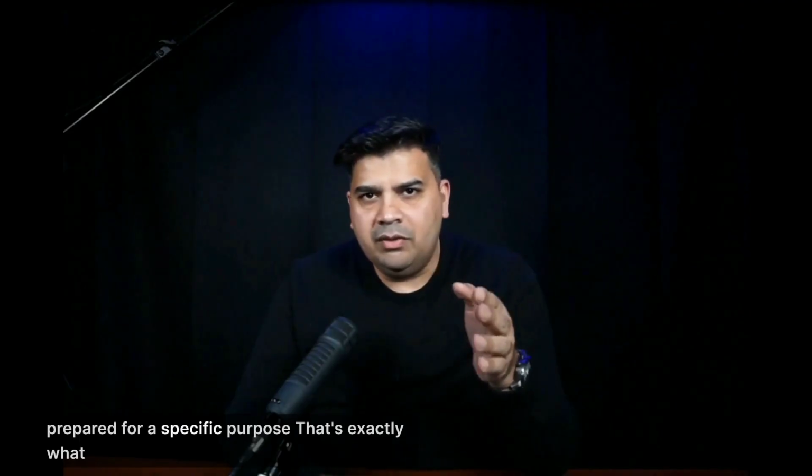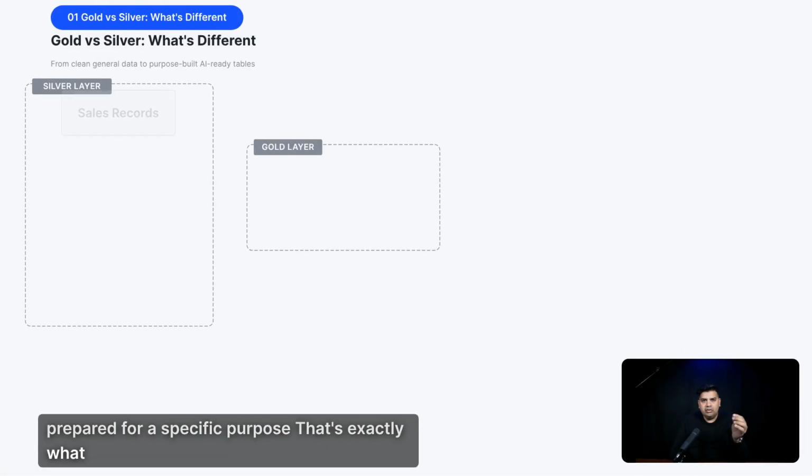We've cleaned and standardized our data in the silver layer. Time to shape it into something an AI agent can actually work with. Think about it this way. The silver layer gave us a tidy, well-organized warehouse full of clean ingredients, but an AI agent doesn't want to wander through a warehouse looking for what it needs. It wants a ready-made meal, prepared for a specific purpose. That's exactly what gold tables are.